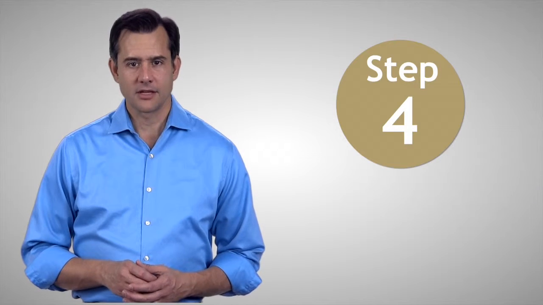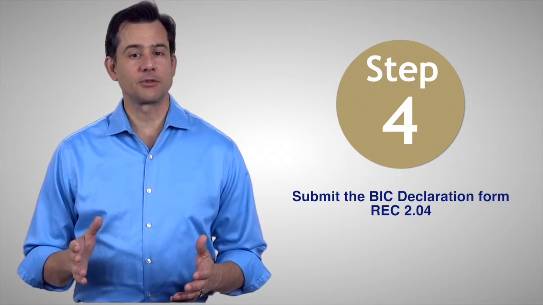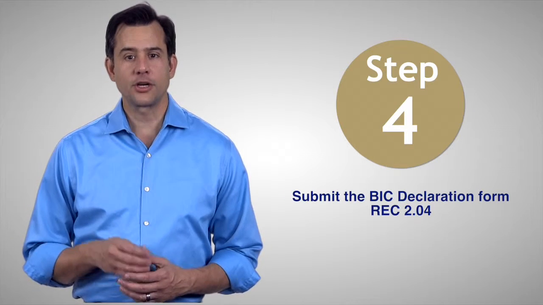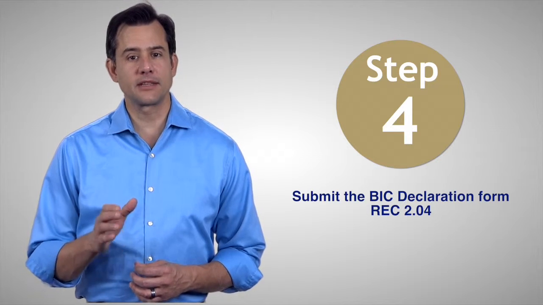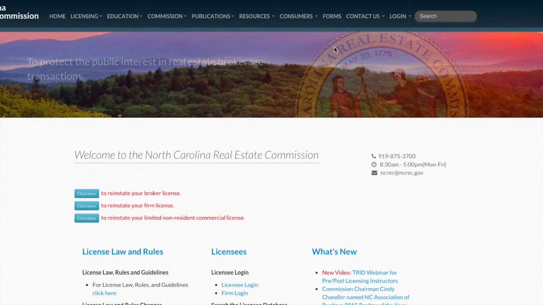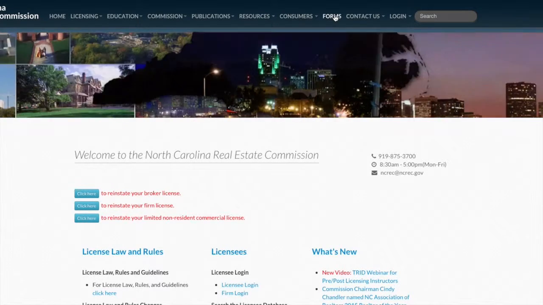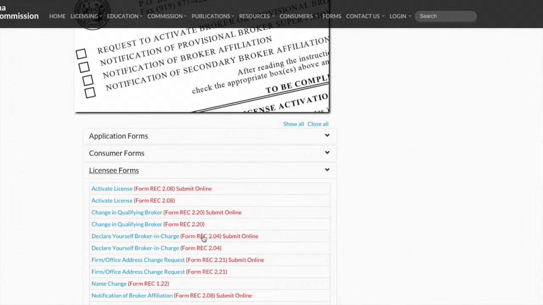Step 4. Submit the BIC Declaration form. After you've completed Steps 1, 2, and 3, you can redeclare as Broker in Charge. To do so, you must submit the BIC Declaration form and it must be processed by Commission staff. You may submit the BIC Declaration form online, or you may print and send a copy by mail, fax, or email. The form is available on the Commission's website. Click on Forms and select Licensee Forms. The online and printable versions of the form appear in the drop-down list.